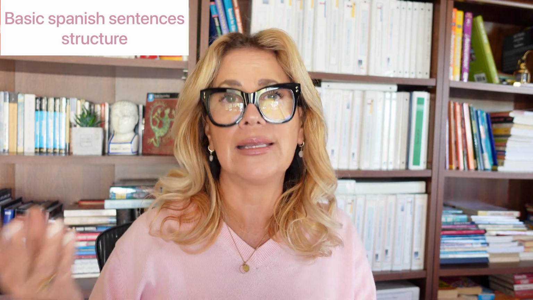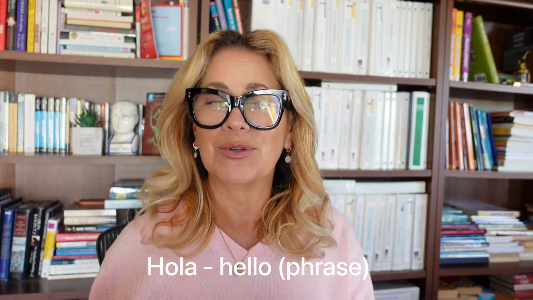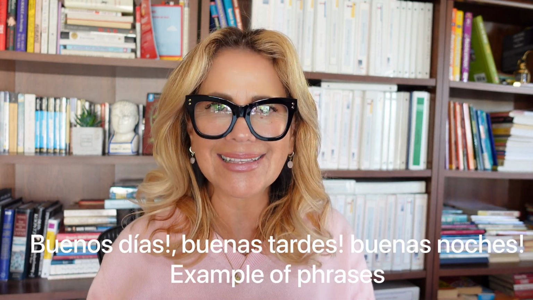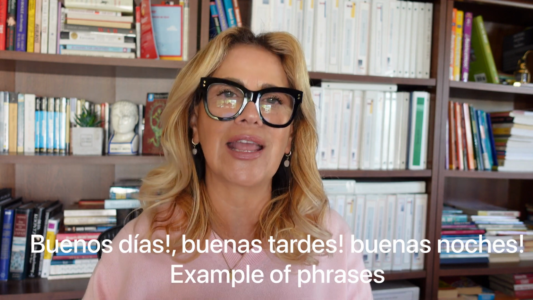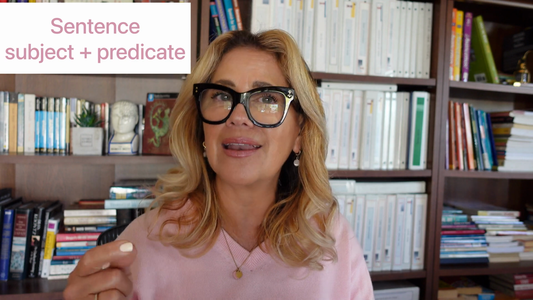Part number 20, we have Spanish sentence structure. We need to understand the difference between a phrase and a sentence. A phrase consists of more than one word and does not have a subject or require a predicate. A phrase could be hola, buenos días, good afternoon, buenas tardes, hasta luego. That's a phrase. A sentence requires a subject and a predicate.